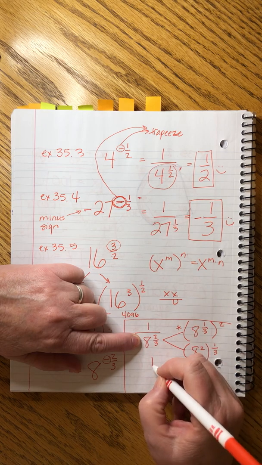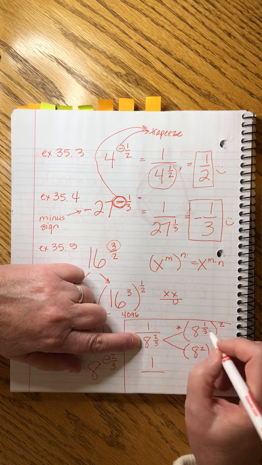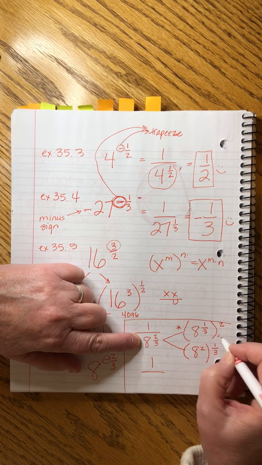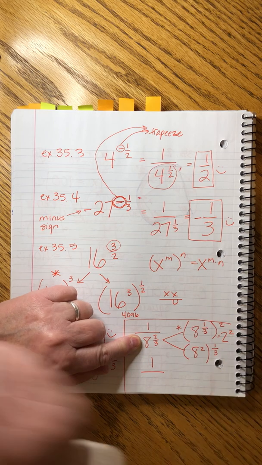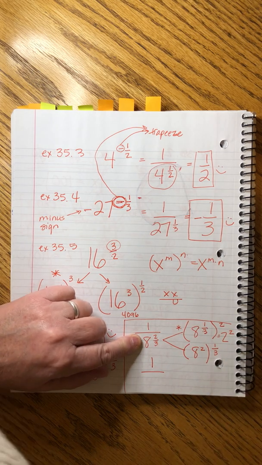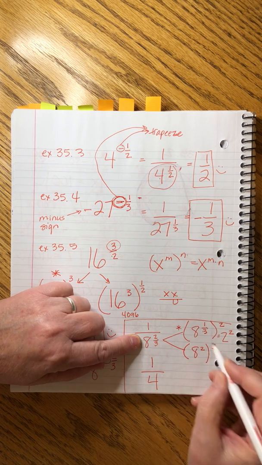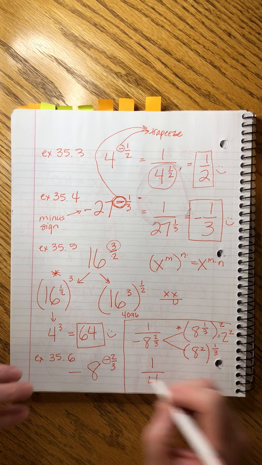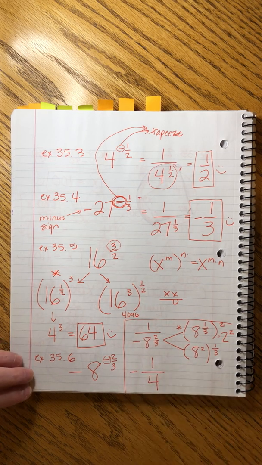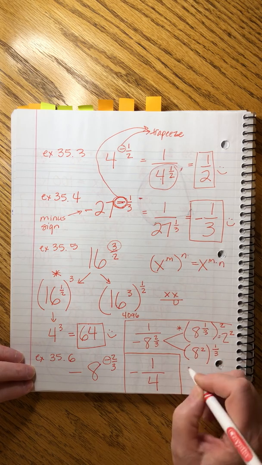It's 2, right? 2 times 2 times 2 equals 8. So this becomes 2 squared. 2 squared is 4. Now I've dealt with all of that, and the only thing left is the minus sign. So I add it back on at the very end. That is my final answer.